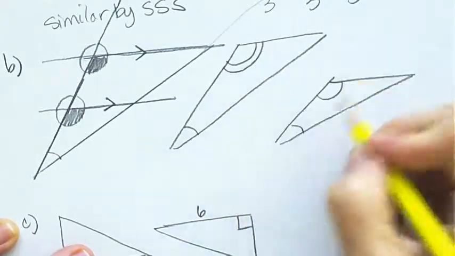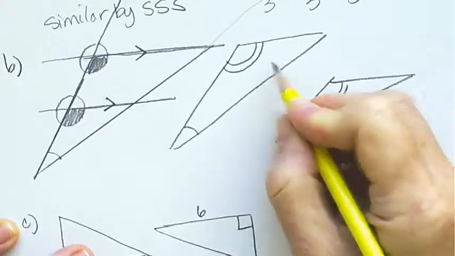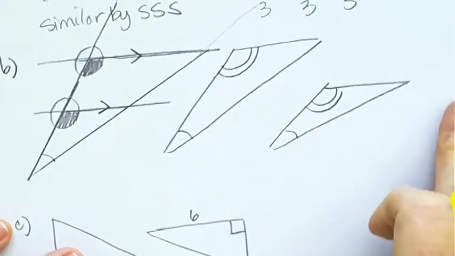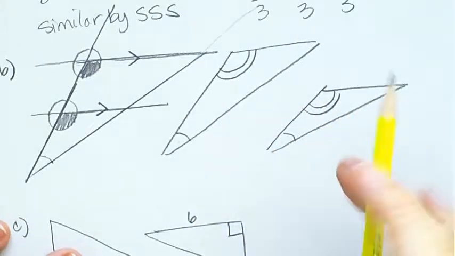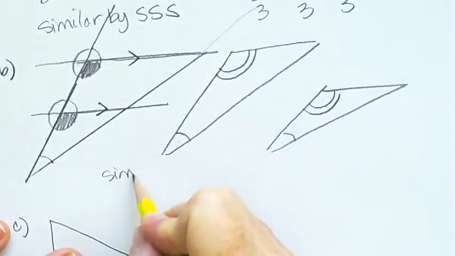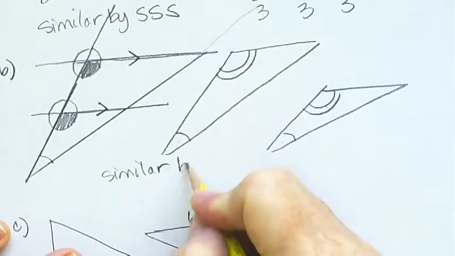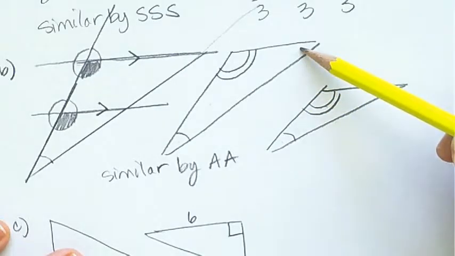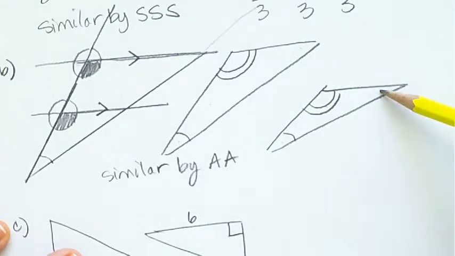Let's do 2 arcs to show that these 2 are equal, but they're not all 4 equal to each other. And those 2 triangles would have to be similar by angle. If these 2 angles equal these 2 angles, this angle that's left must be the same as this angle right here.